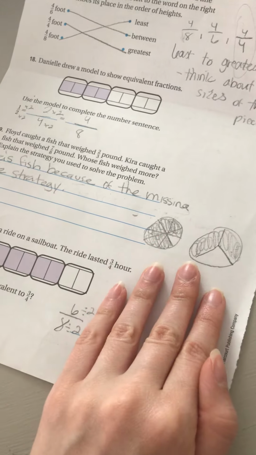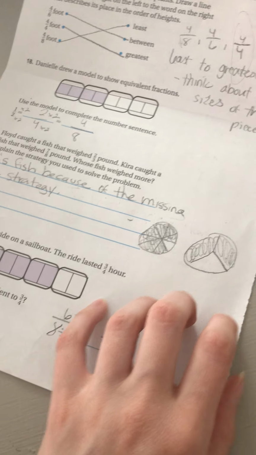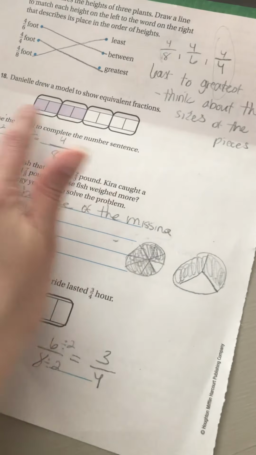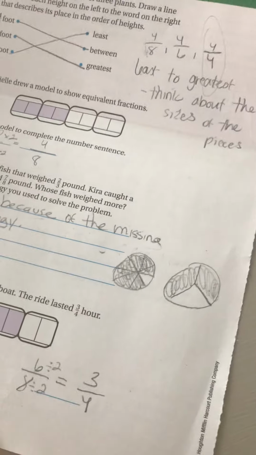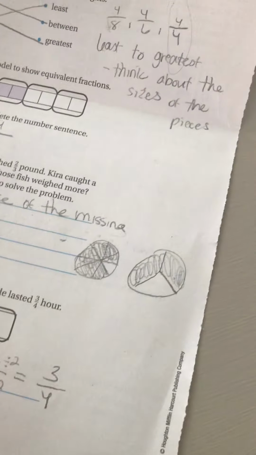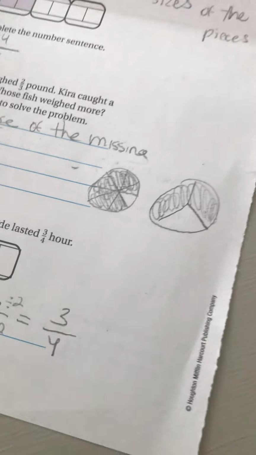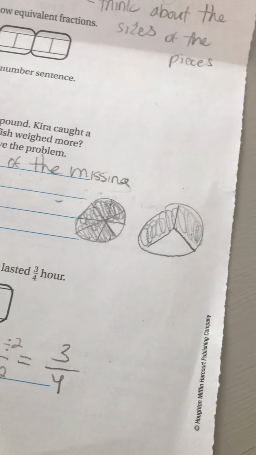I drew 2 circles, which are representing the fish. I think this is easier than drawing the strips. That's just my opinion. You might like the strips better, and I know Christine this morning sent me a picture of how she made her own fraction strips. I know Cameron's done that, so whatever works best for you to visualize.